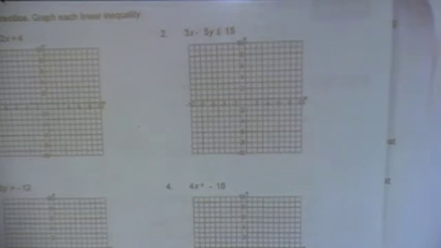You can do 1, 2, 3, and 4. Try 1, 2, 3, and 4, and then we'll check and see how you did. So if it's already in slope-intercept form, we don't need it back. Right. You can just grab it.